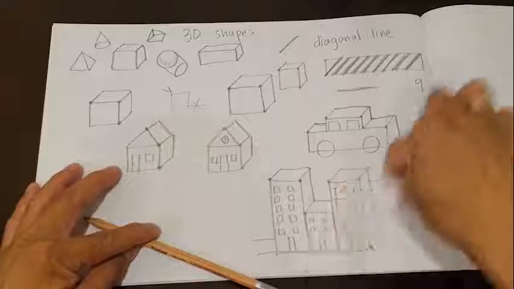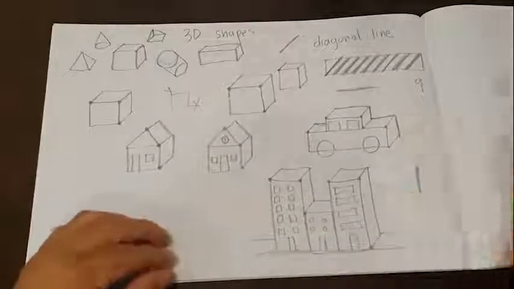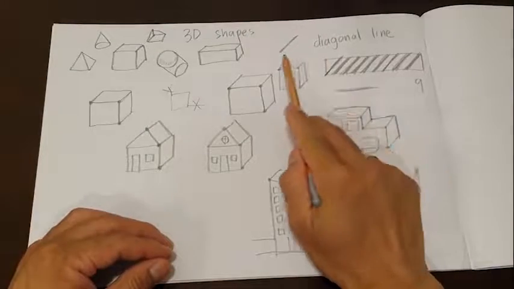So for you to be comfortable doing this, all you need to do is practice, practice, practice. And remember our diagonal line.